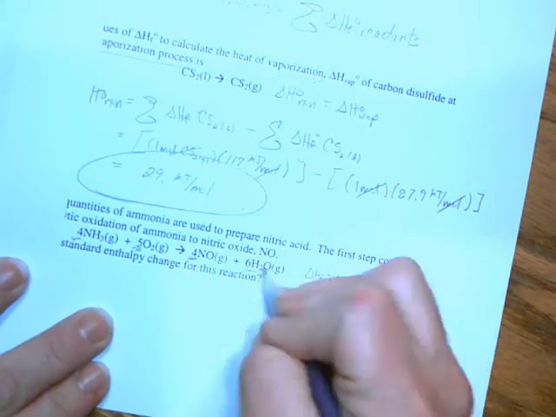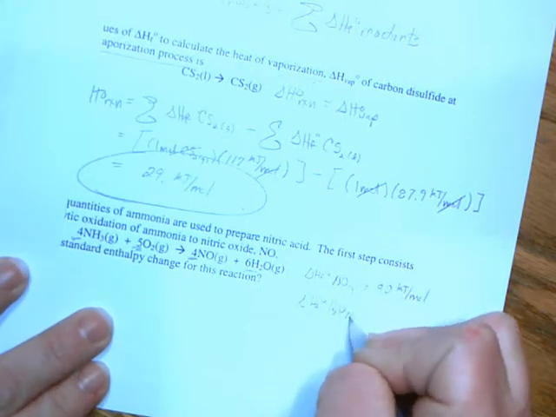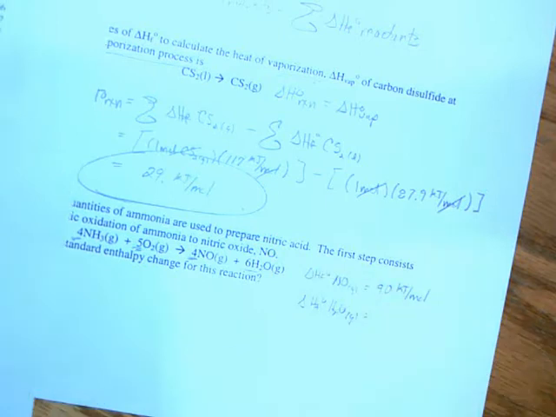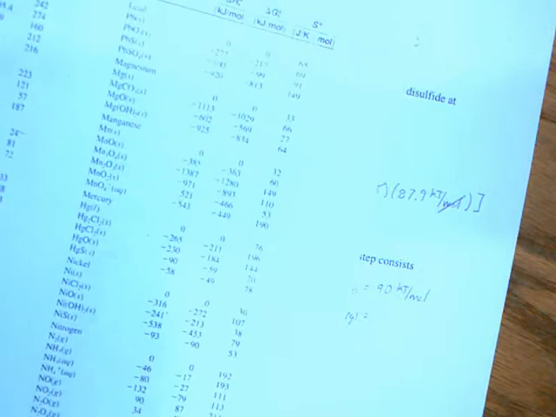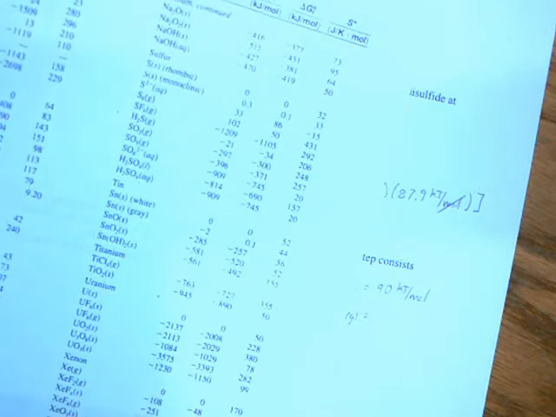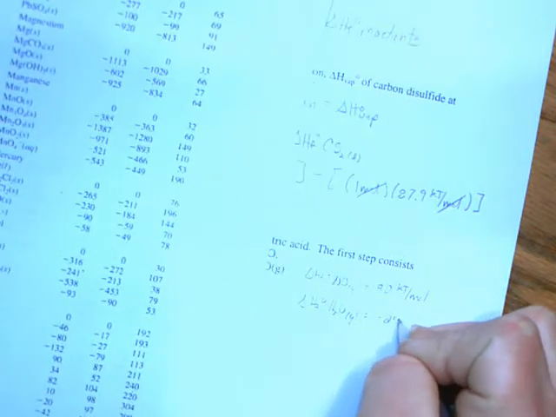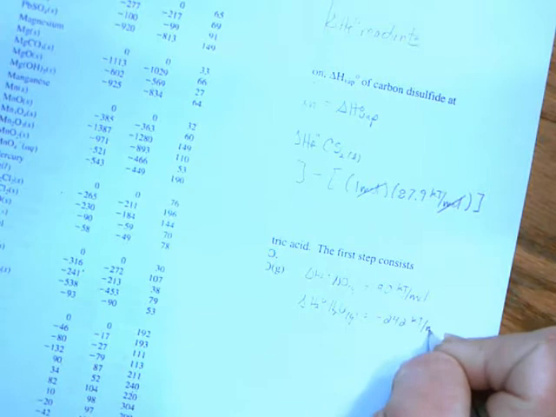Enthalpy of formation of water in the gaseous state. It's negative 242 kilojoules per mole.